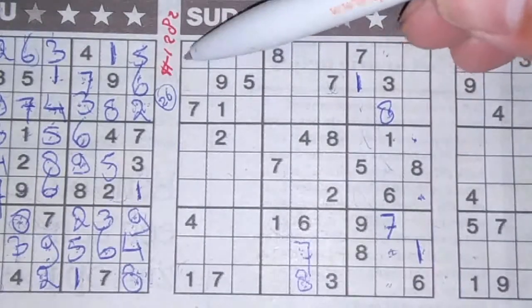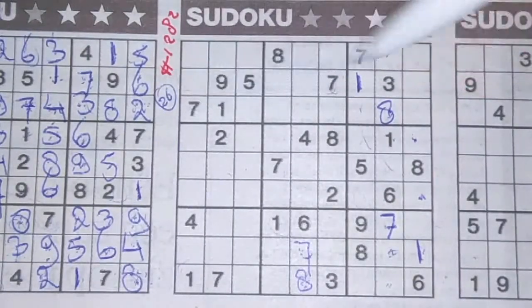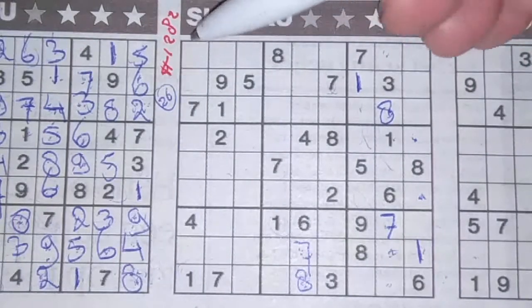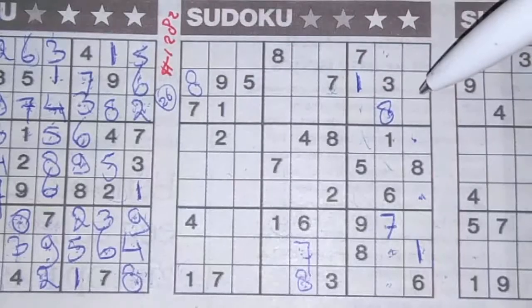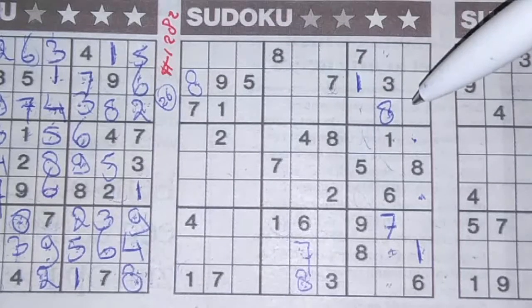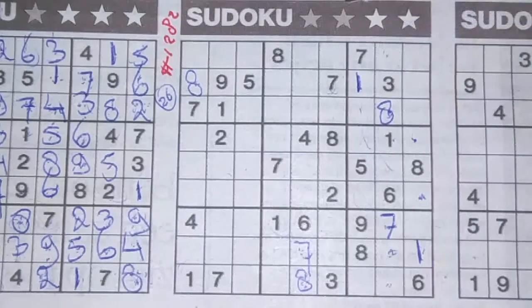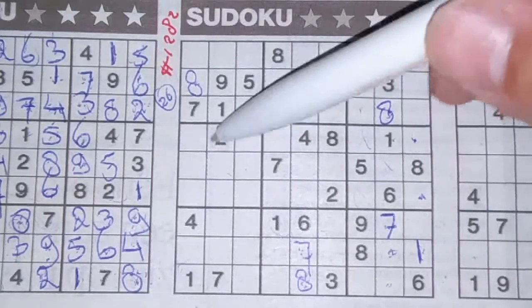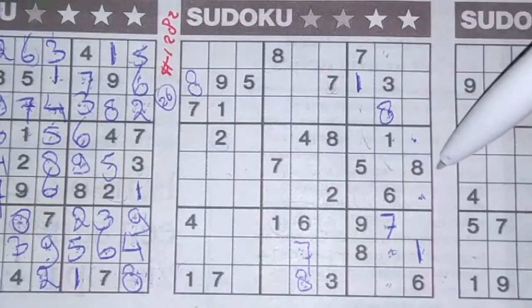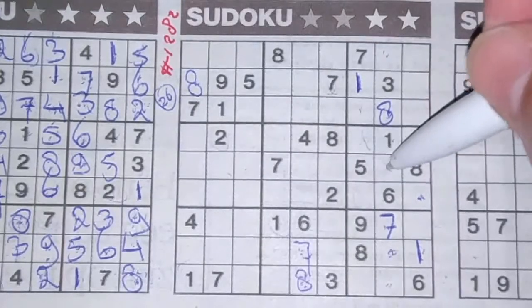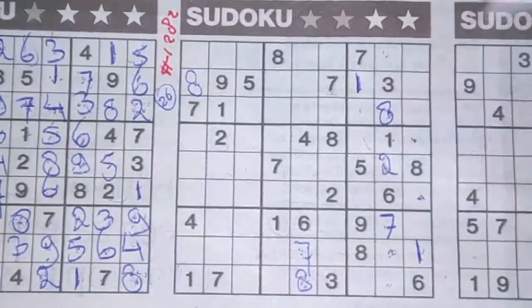8 in this row, 8 in the third row, so in the row between, the second row, the only place for the 8 should be there. Then I cannot continue with the 8. Let me see which number I pick. How about the 2? 2 in this row, 2 in that row. So in the row between, the middle row, the only place for the 2 should be there.